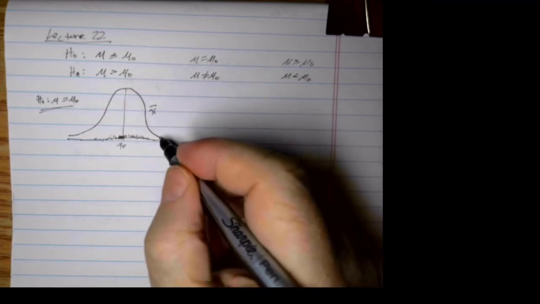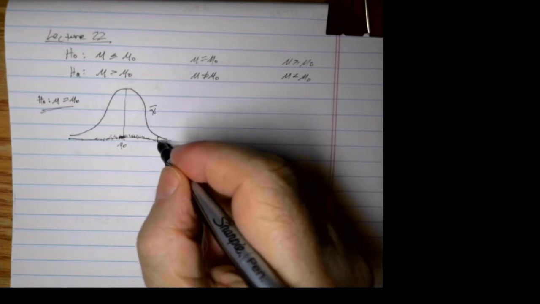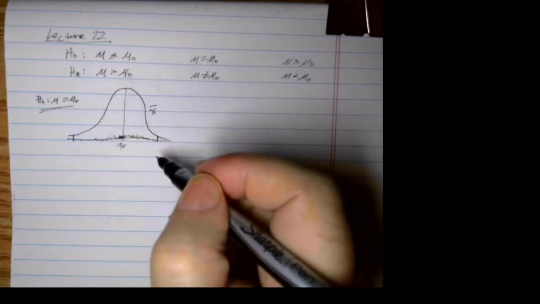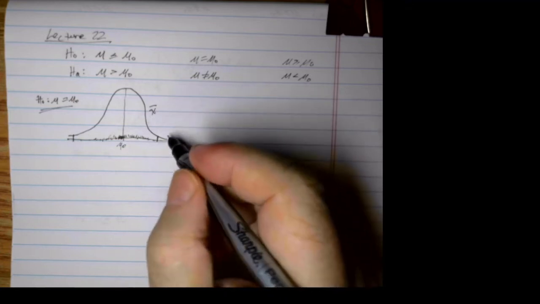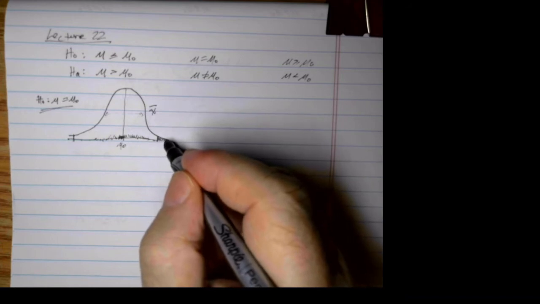And so evidence against the null hypothesis would be to find a sample mean that was pretty far away, like over here, or maybe over here. It doesn't matter which side in this case, just that it's far enough away from mu naught. And we could compute, as we did last time, if we knew the population standard deviation here, the probability of seeing a sample mean at least as far away from mu naught as the one we actually saw. Let's say we saw this one.